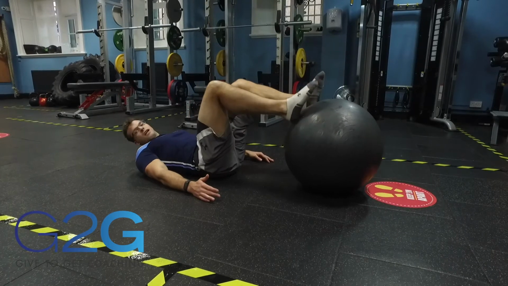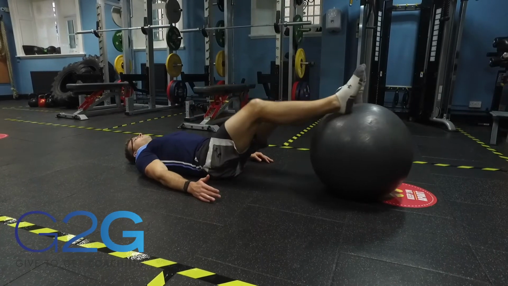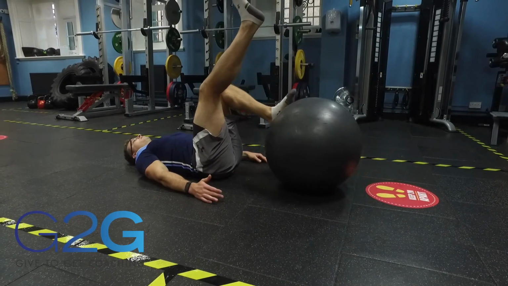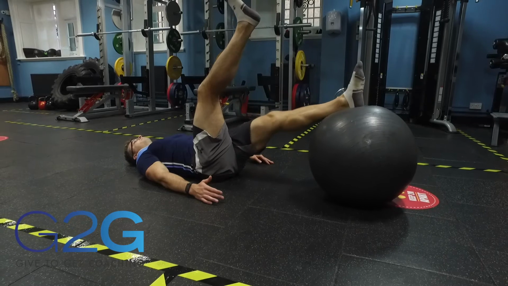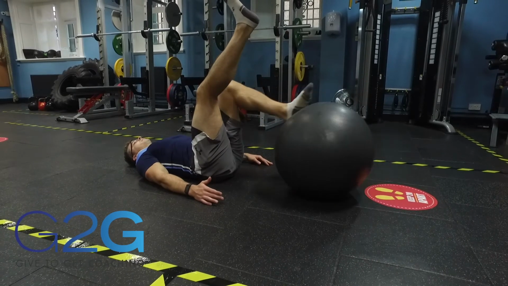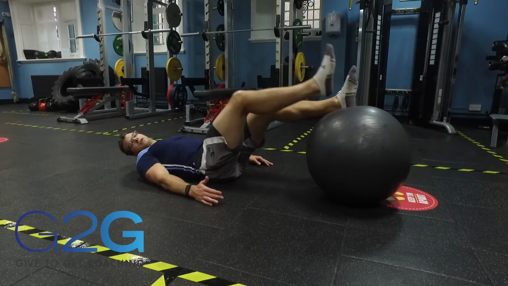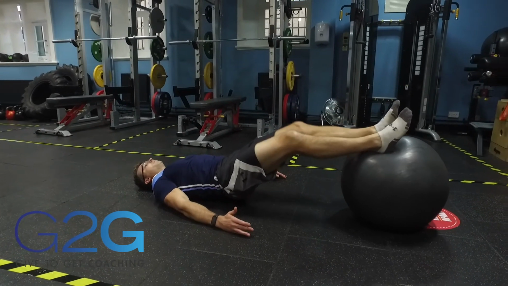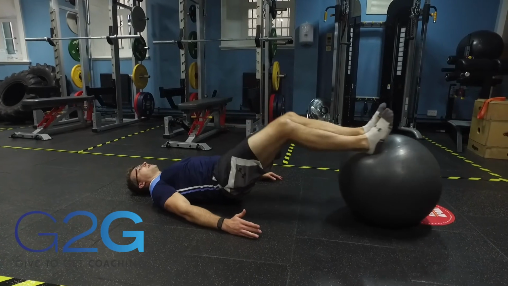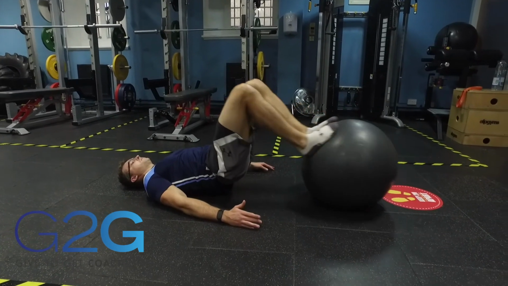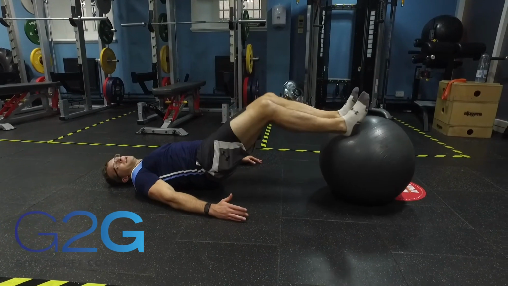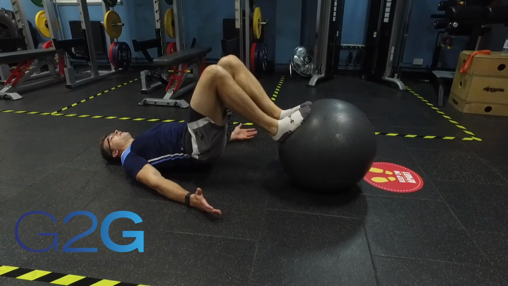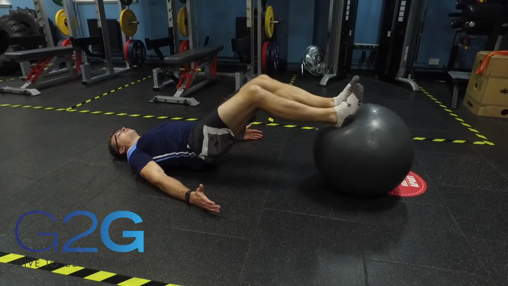You can then progress this by taking it to one leg, so it feels harder and more isolated. As you get better at it, we can work on squeezing the butt and lifting up into that bridge, and then curling in. Again, once we hit here, we pause, and then we control it out for a 2 or 3 count.